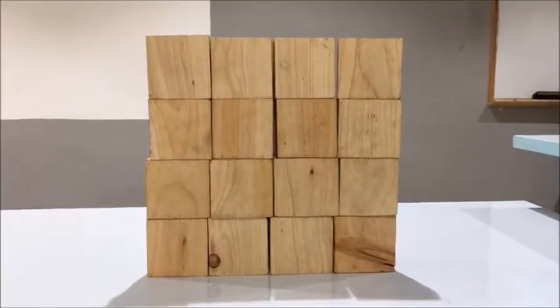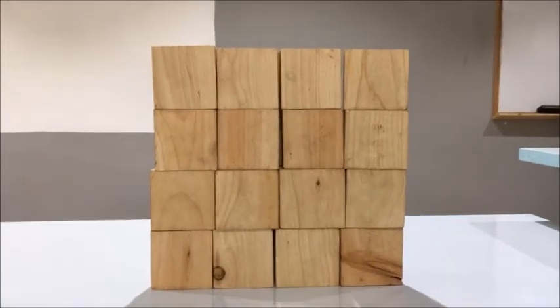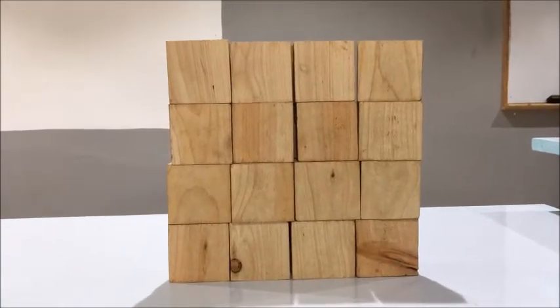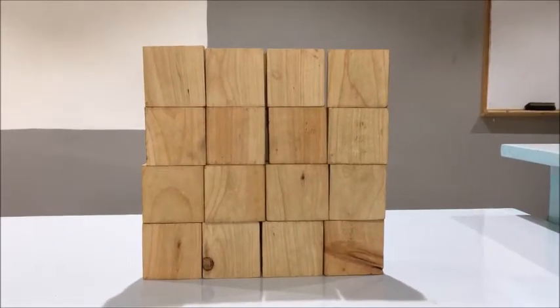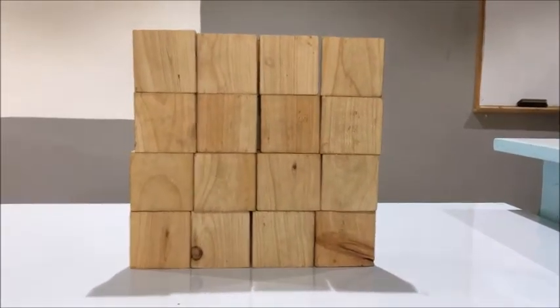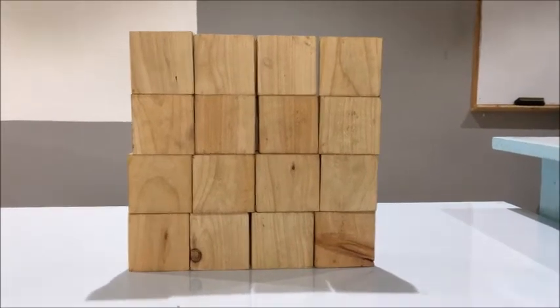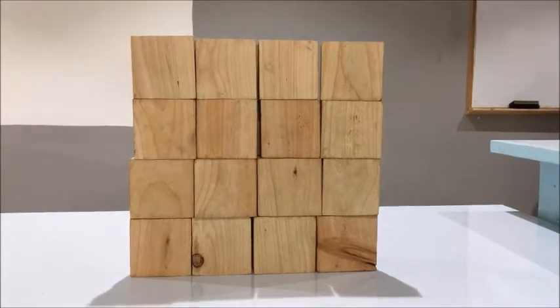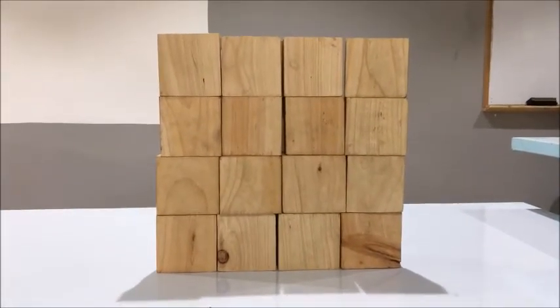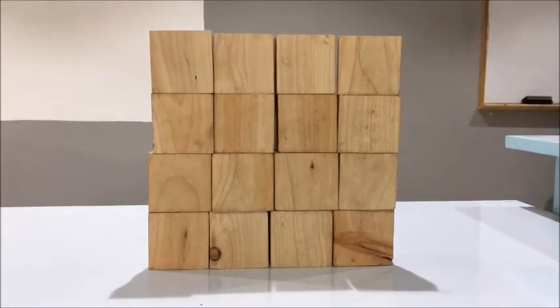So here I have an object. I'm going to show you how in slices I can find out exactly what it is. Each square there represents what we call a voxel, which is like one three-dimensional unit, a bit like a pixel of whatever that object is.